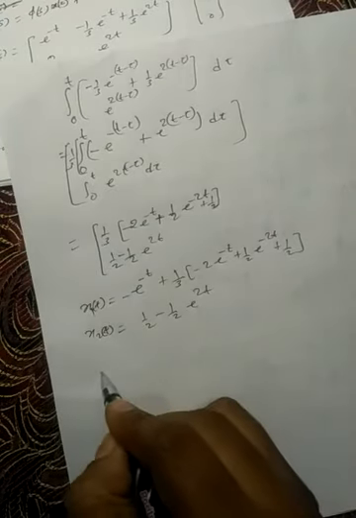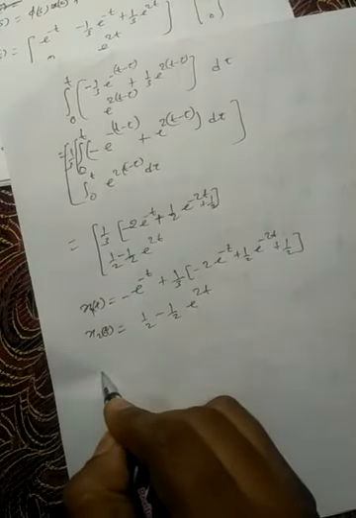And if we find y, so we should have y is equal to cx, then we should know about c. What is c?